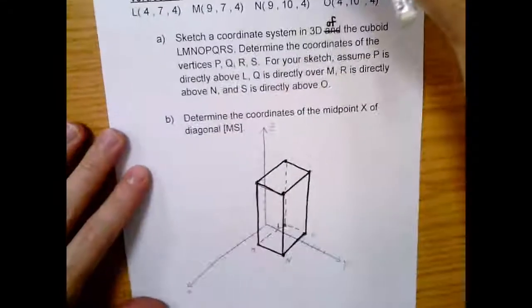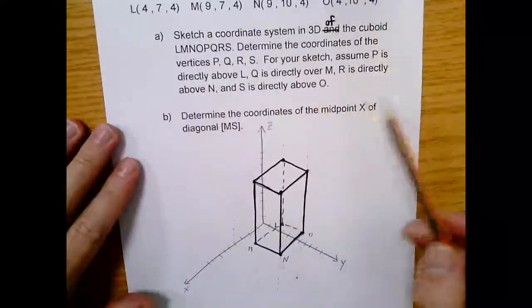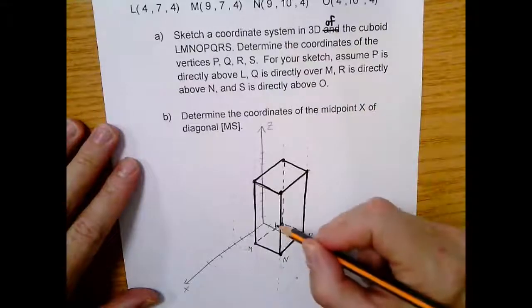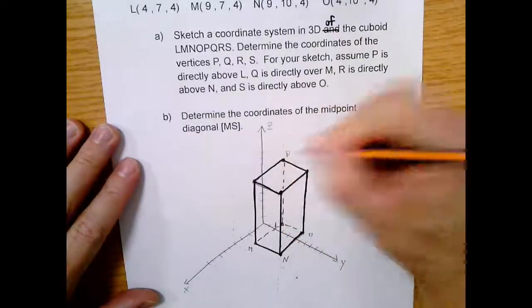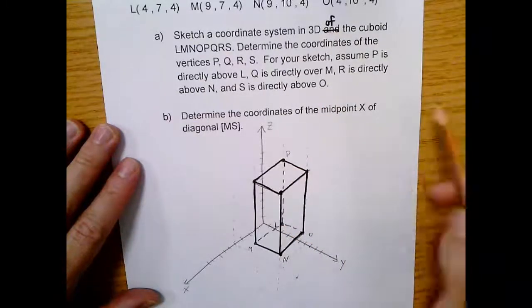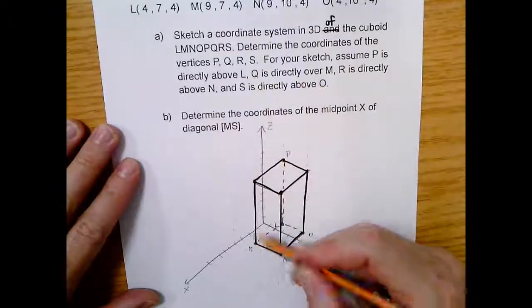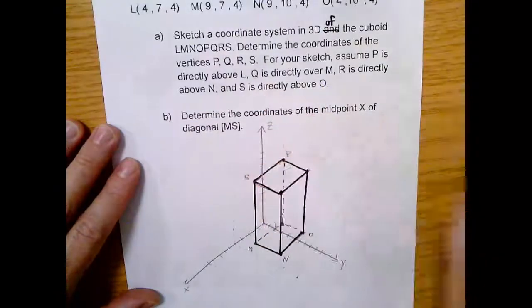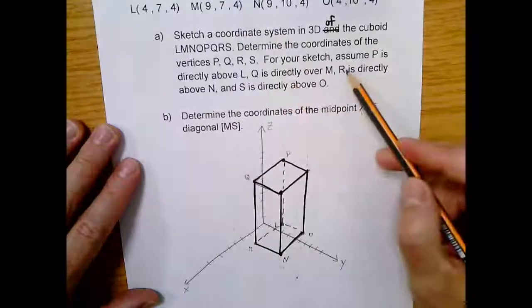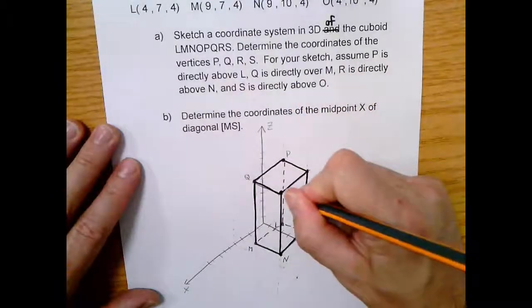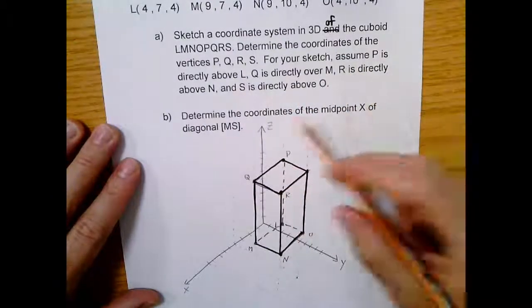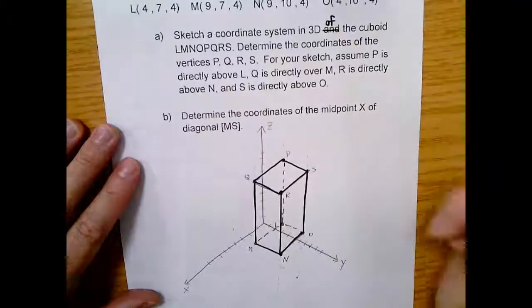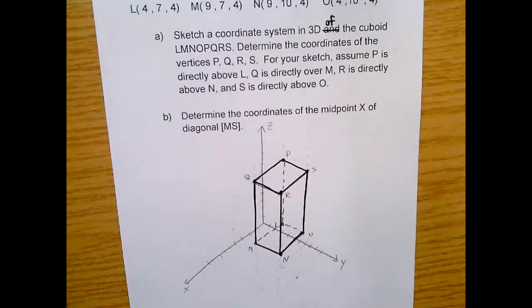So the next part, when it comes to labeling these, we can just read our instructions here. Oops, I went crooked there. It says P is directly above L. So if L is here, then this would be P, okay? And then it says Q is over M, so if this is M, this is Q, okay? R is over N, so this is R. And S is over O, okay? There we go. Boom, that is a great looking sketch. If you made a sketch like this, I think you would be proud of it.